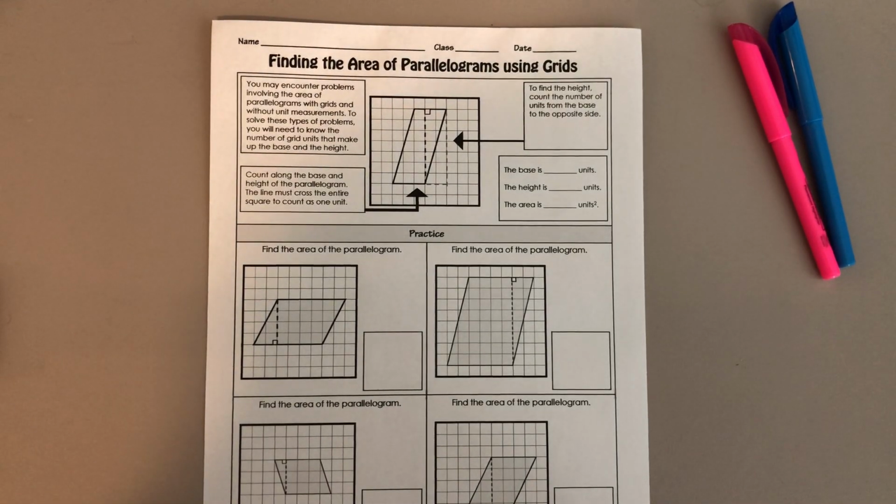Hey kiddos, so this video is going to be over how to calculate area of a parallelogram using grids.